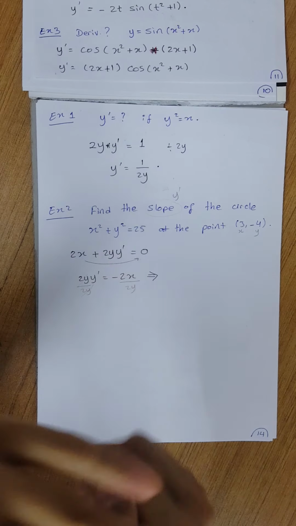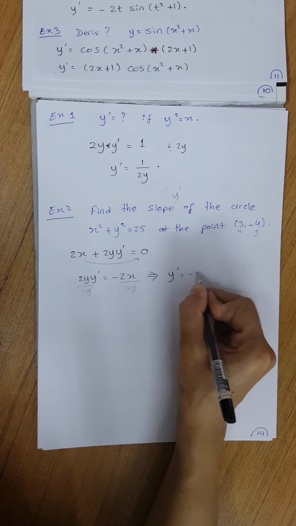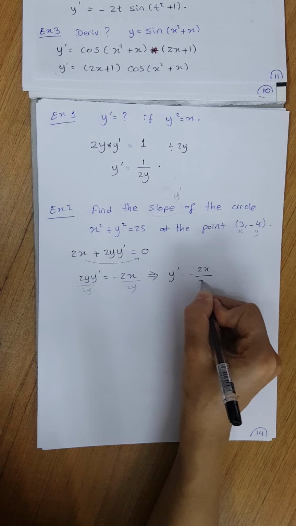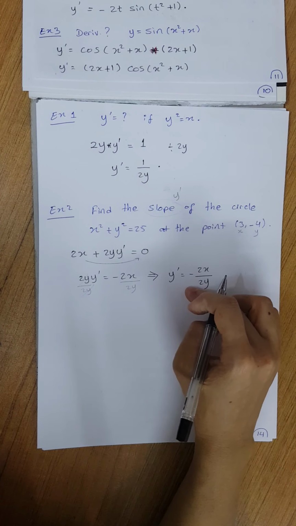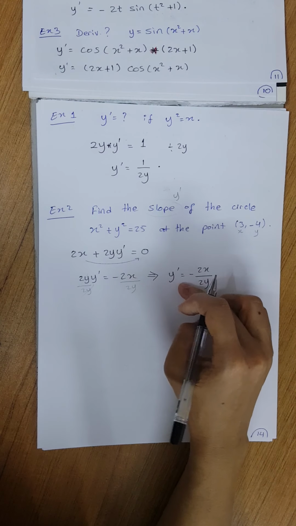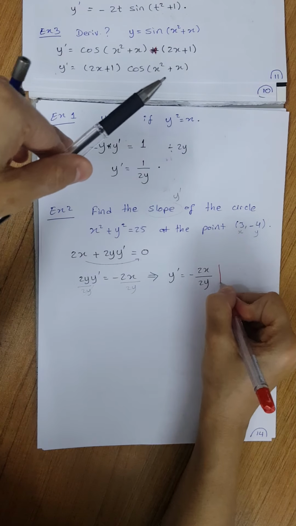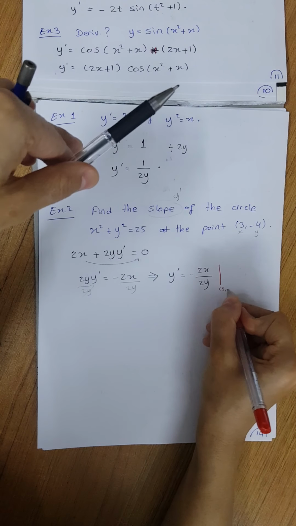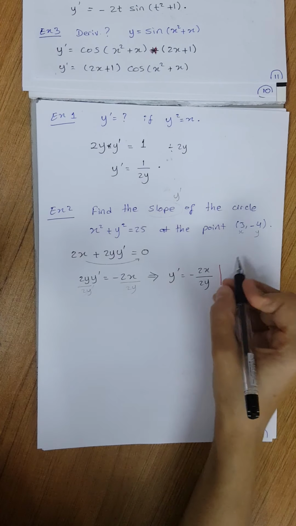This 2y goes with this 2y, so y prime is equal to minus 2x over 2y. That is the slope, y prime. It is required from us to find y prime at that point. So what does that mean? That means I'm putting 3 and minus 4 into that function.